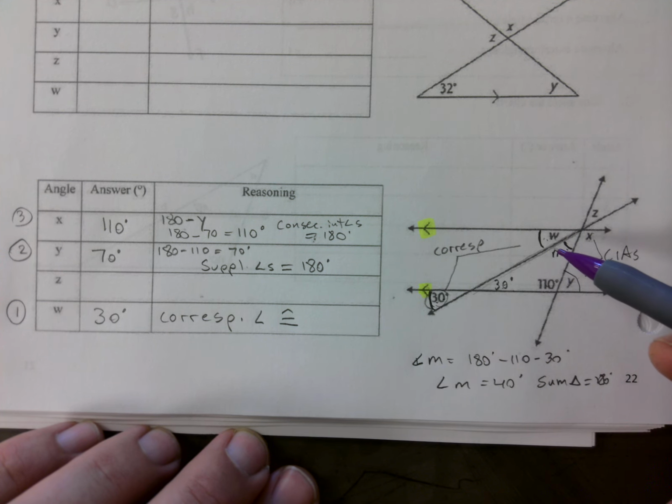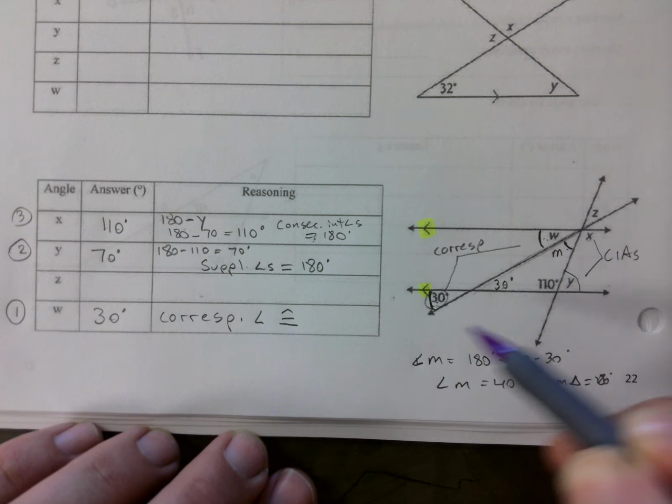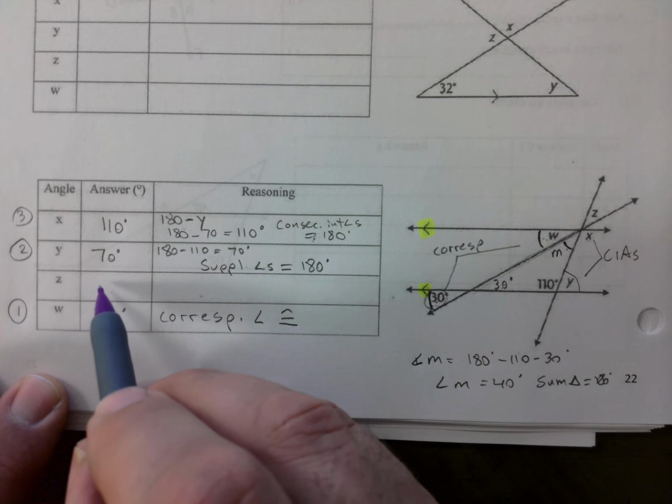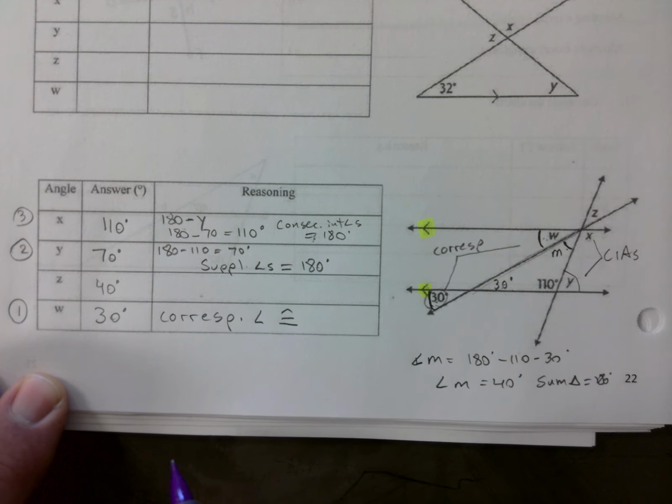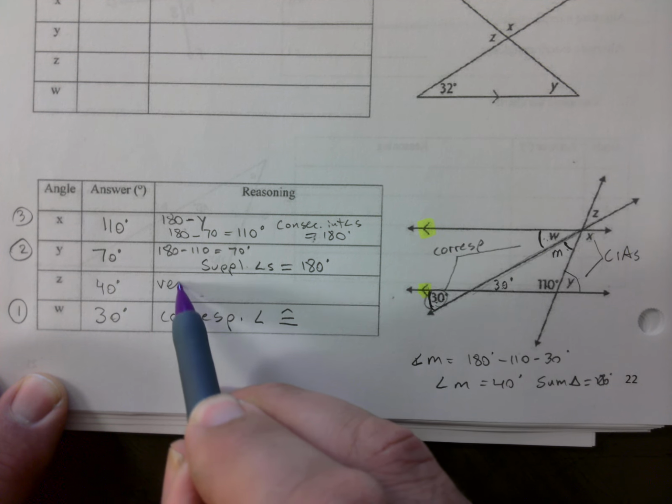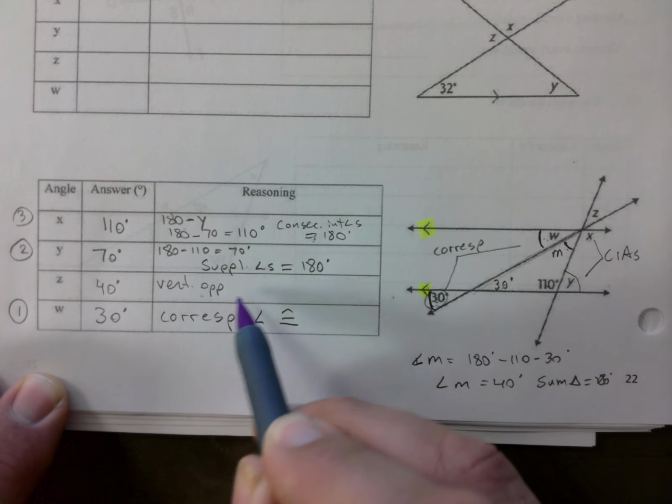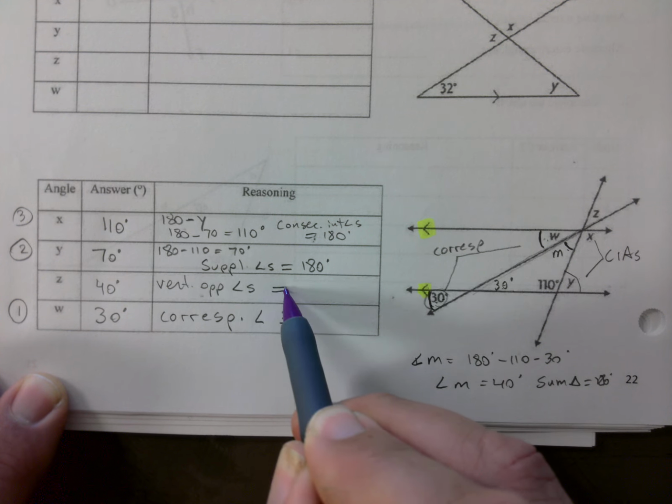So now you know that this here is 40, and yes, Z and M are vertically opposite. So I'm going to go over here. There's numerous ways you could have done this, and I'll just say vertically opposite angles are congruent.